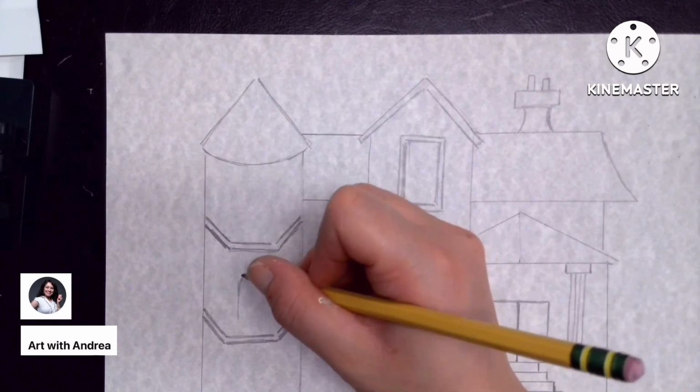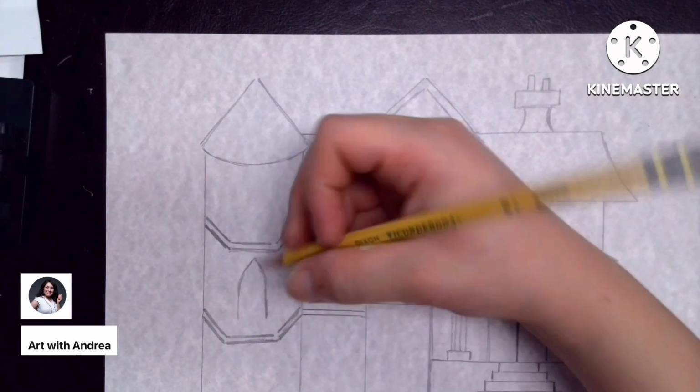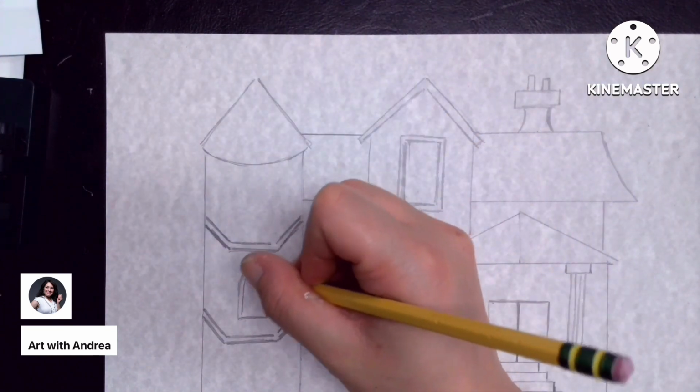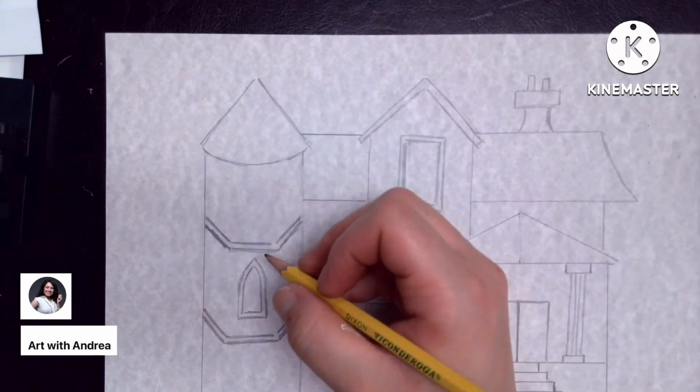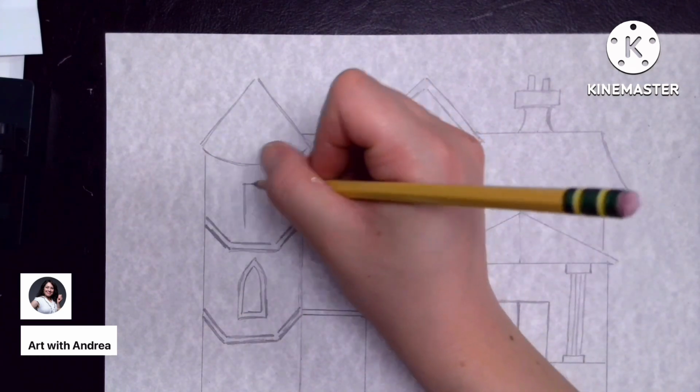Now I'm going to go over here and make one of those pointed windows, kind of like an upside down U, only it's going to be pointed or pinched at the top, and then draw another shape inside.